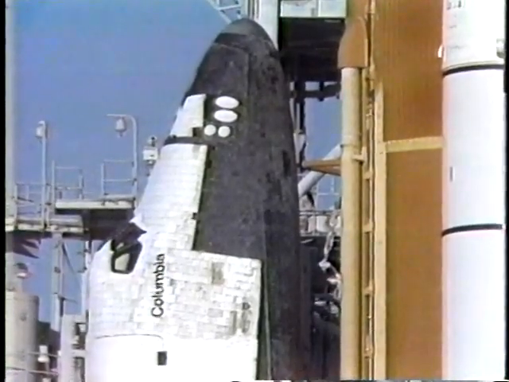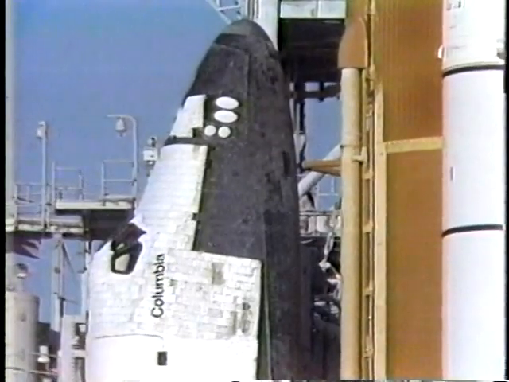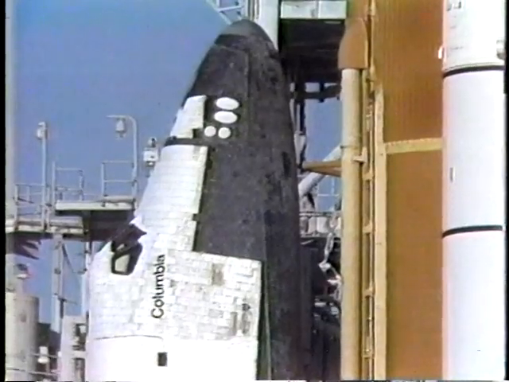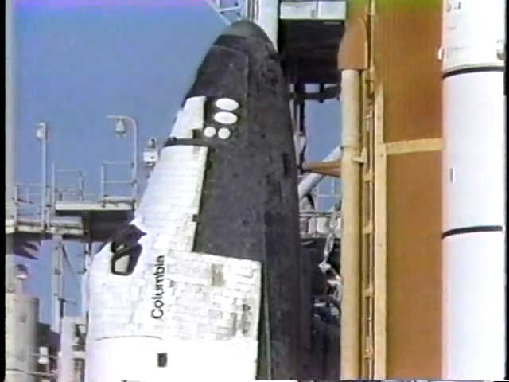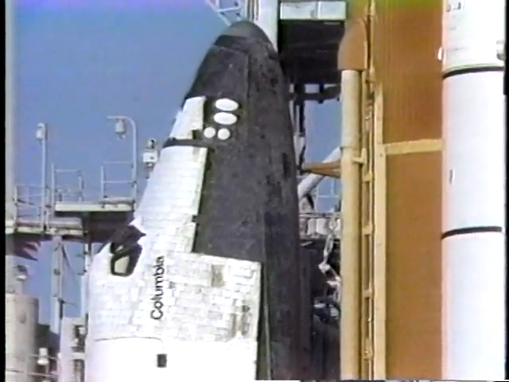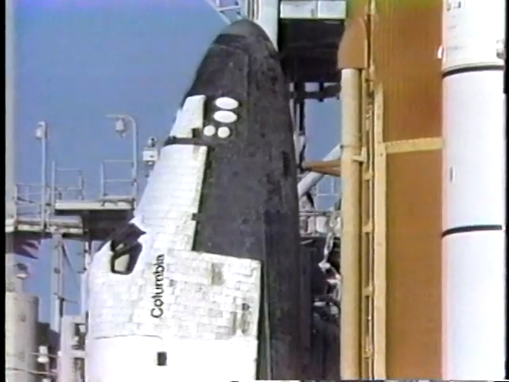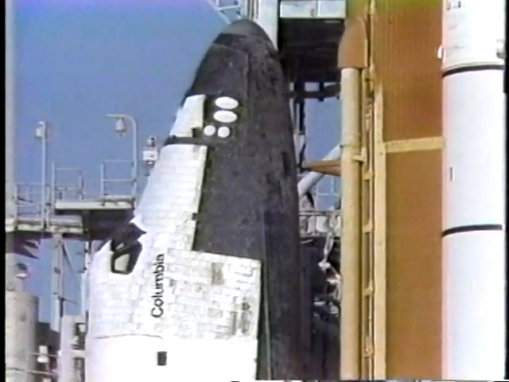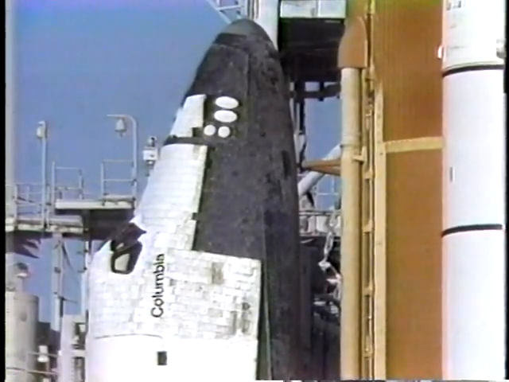Houston, Columbia, ready to copy at max rates. Roger, Columbia. Max rates first stage are roll 2 degrees per second at 60 seconds. Pitch 1 degree per second at 70 seconds. And yaw 1 degree per second. Trajectory lofting is 0.